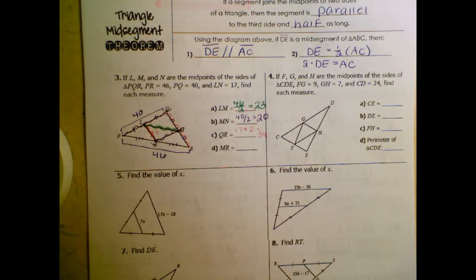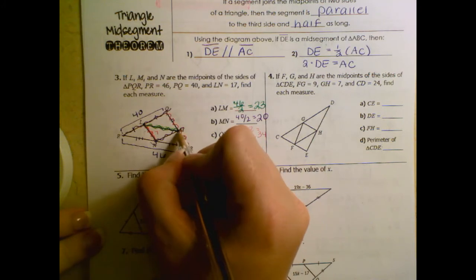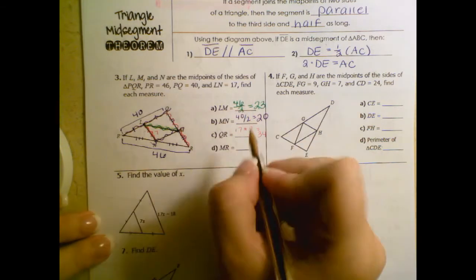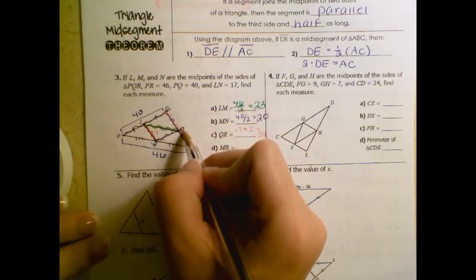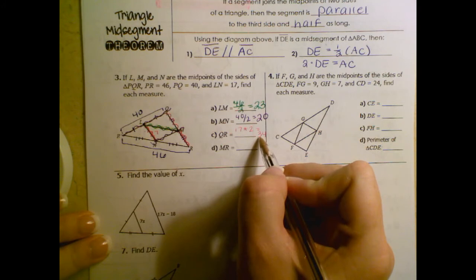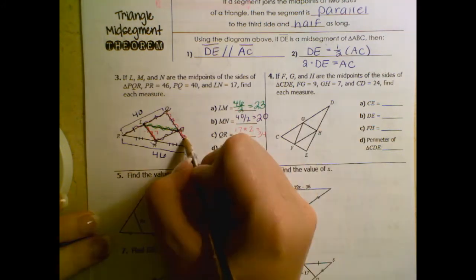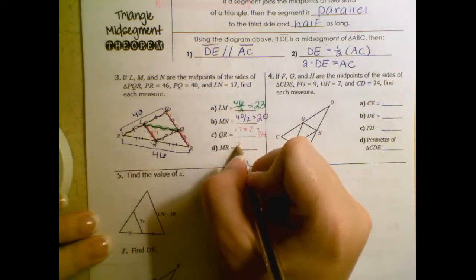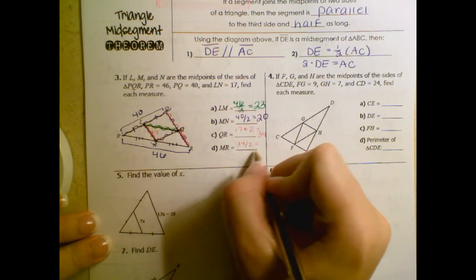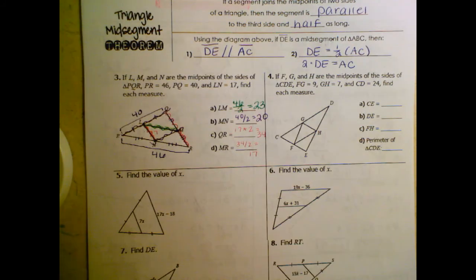And then MR. M to R. So it's this guy. MR, so if I know that the whole thing, we just found out the whole thing was 34, each side is equal, so 34 divided by 2 gives me 17.